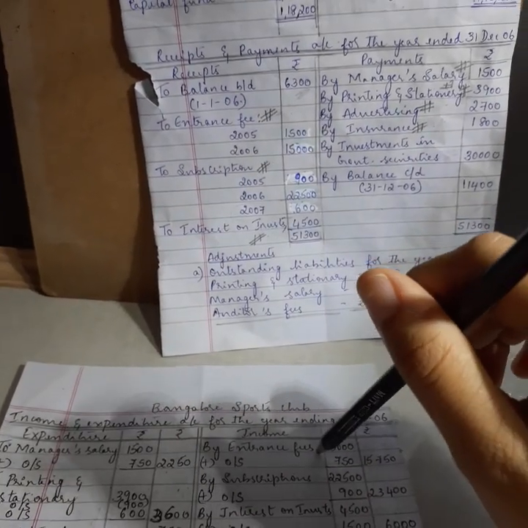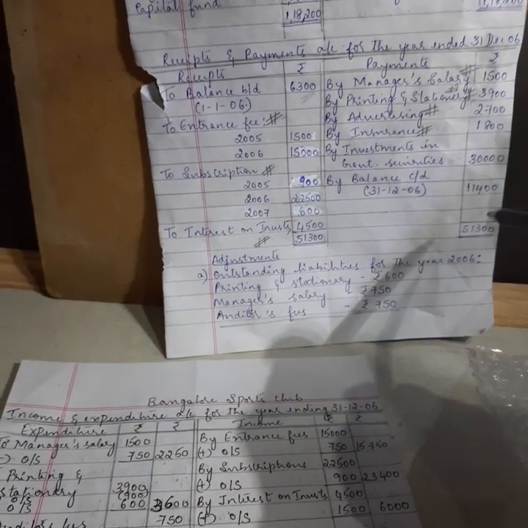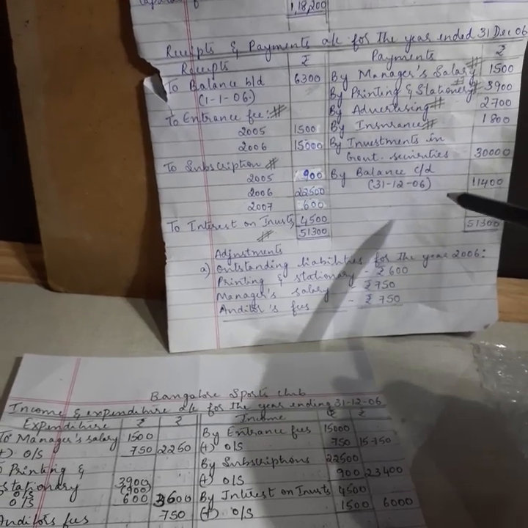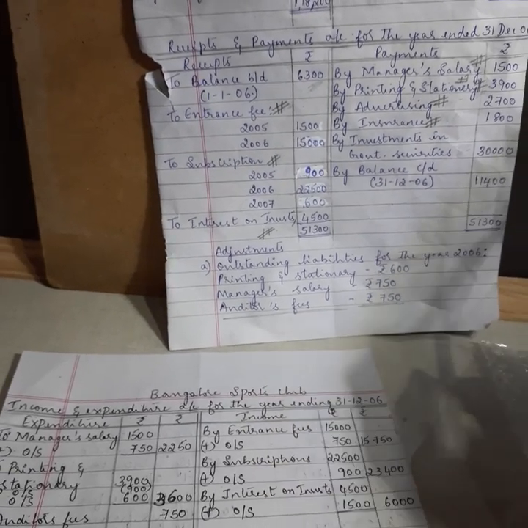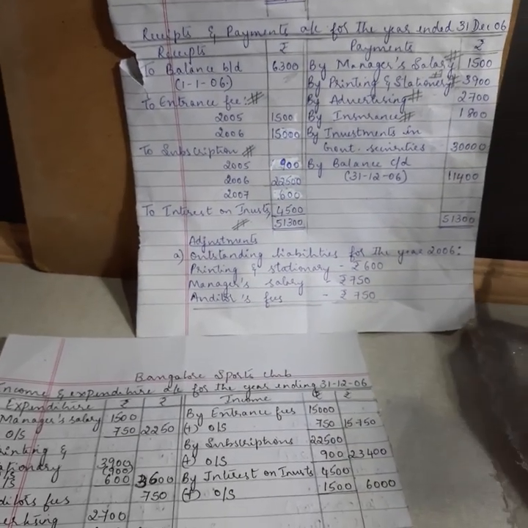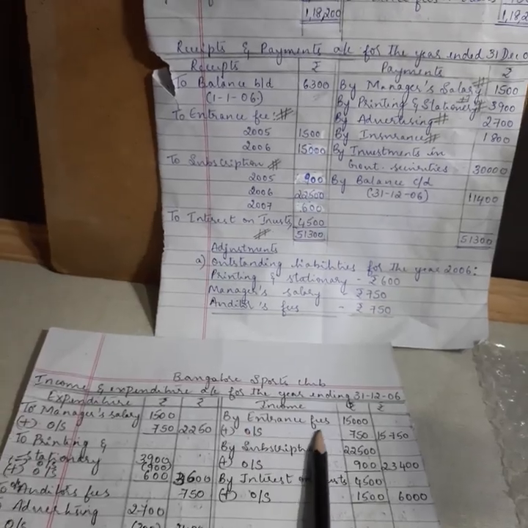Since we are assuming that, we have to take it under income and expenditure account. If they clearly gave that entrance fees have been capitalized, then we have to take it to the liability side of the balance sheet. But in this problem, the treatment of entrance fees is silent. So we will not take entrance fees as a capital item. We will take it as a revenue item. That is why I have written in the income side by entrance fees 15,000.